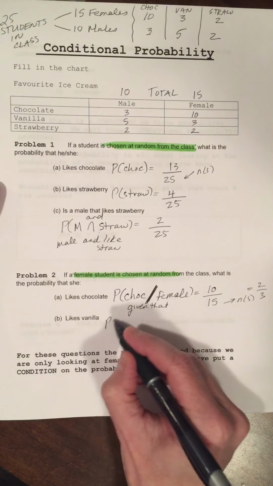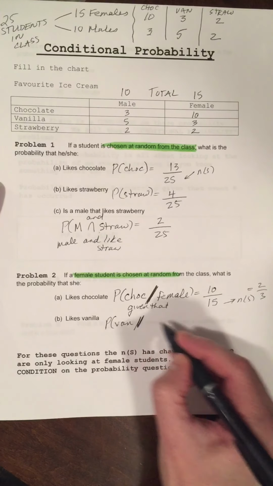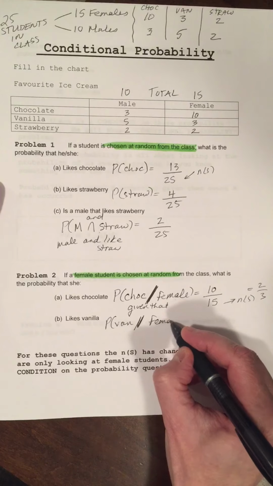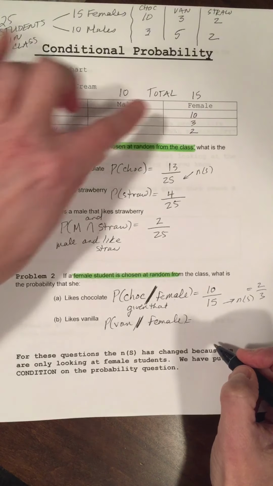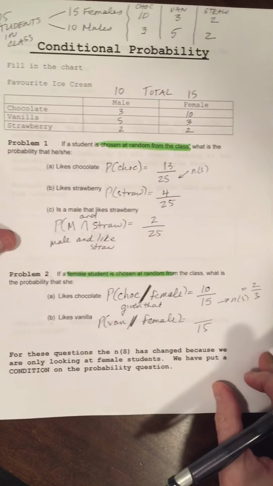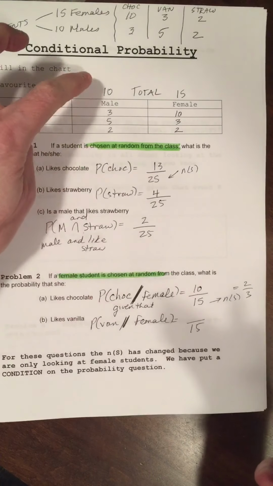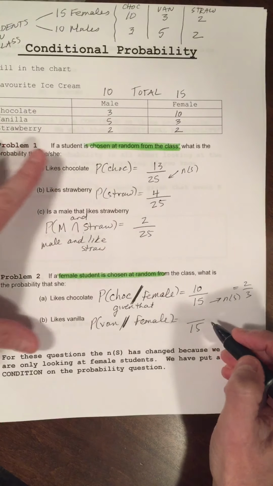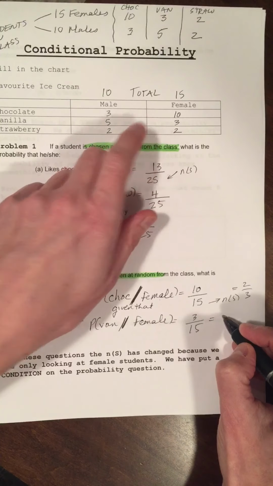If a female is chosen at random, what is the probability that they like vanilla ice cream, given that they're a female? So females in total, your NS is not your 25. It's like you're subdividing the population. You're subdividing the population into females and males. And of those females, how many like vanilla?